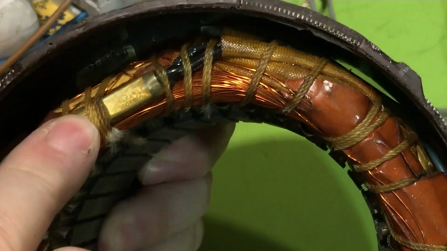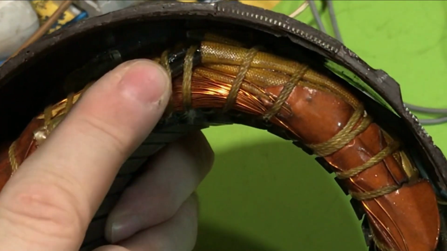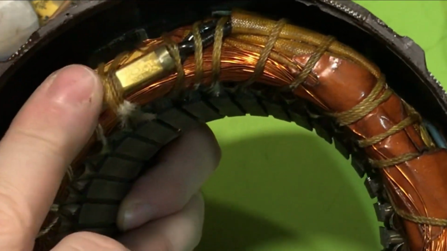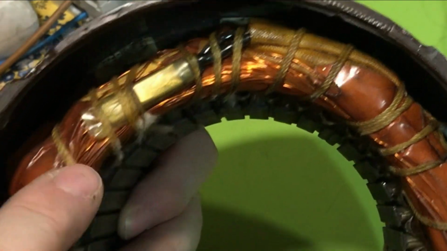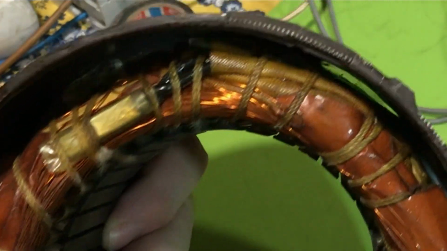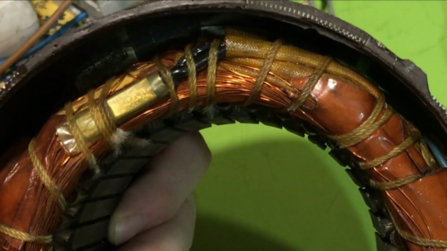Here one can see the thermostat. It is located at the heads of the coils where the temperature can be tested.